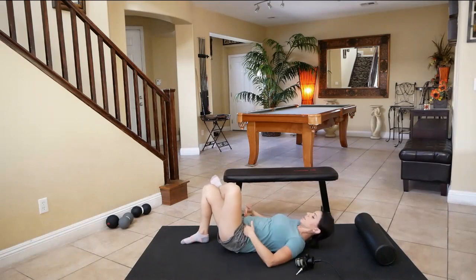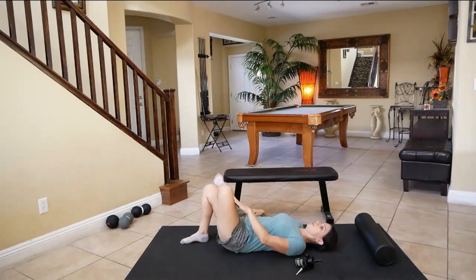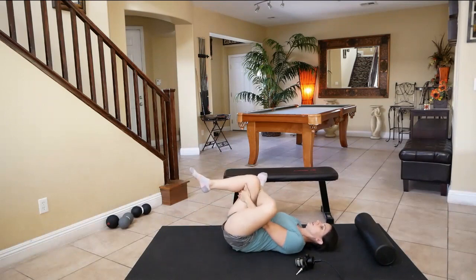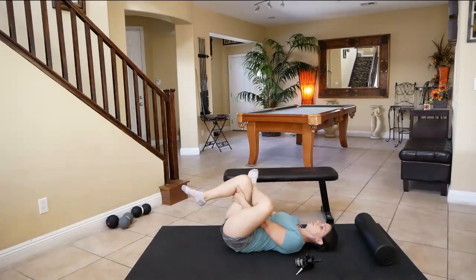Keeping the hips nice and aligned. Pushing that knee away from you, your left knee, and then bringing that right knee closer to you. And we're holding here. Make sure you're breathing. Try and pull it closer to you with each breath.